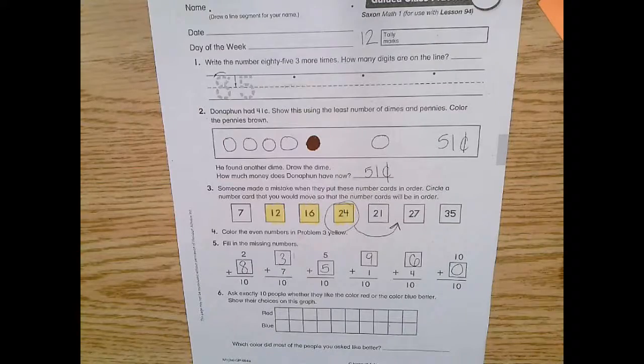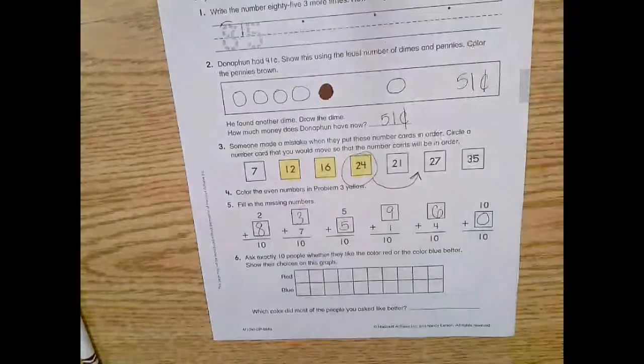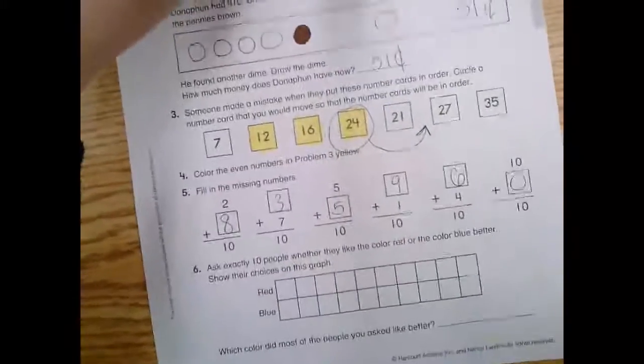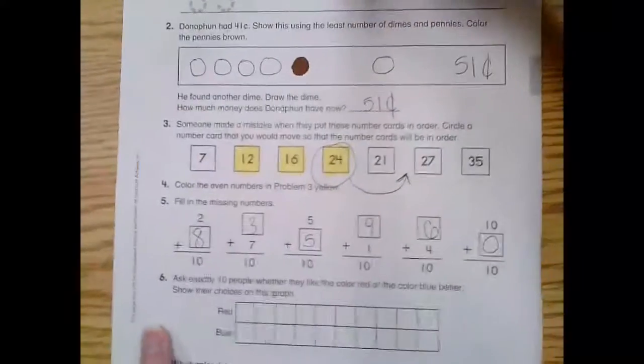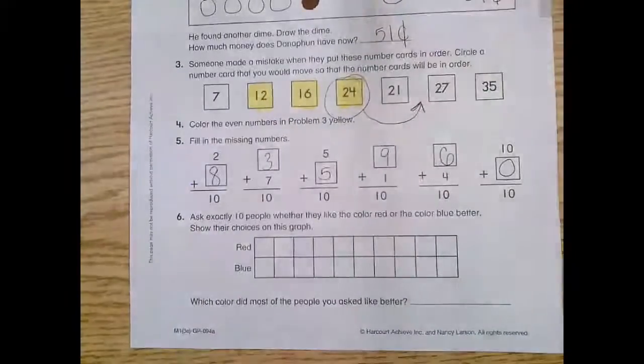Okay, number 6. You will need a red and a blue marker or crayon. Okay, the problem says ask exactly 10 people whether they like the color red or the color blue better. Show their choices on this graph. Well, since we're not in school, we can't ask what everyone's favorite color is.